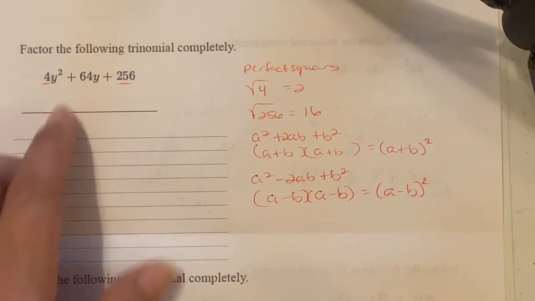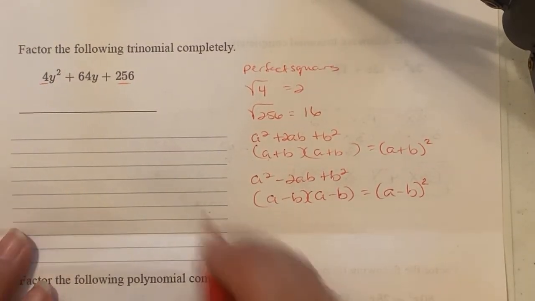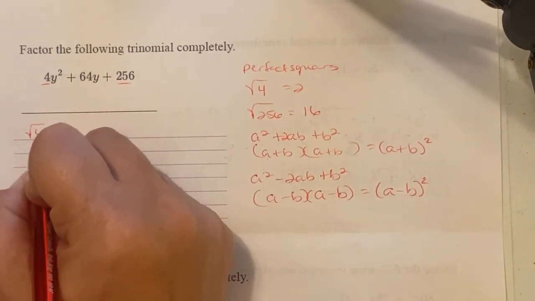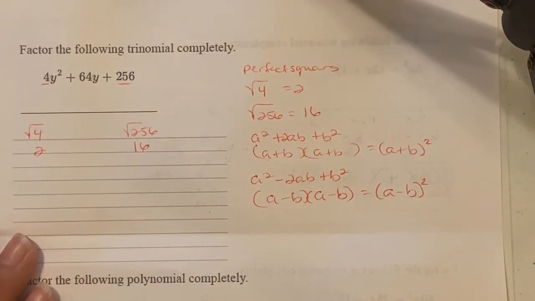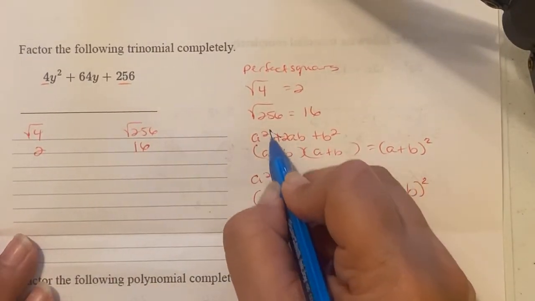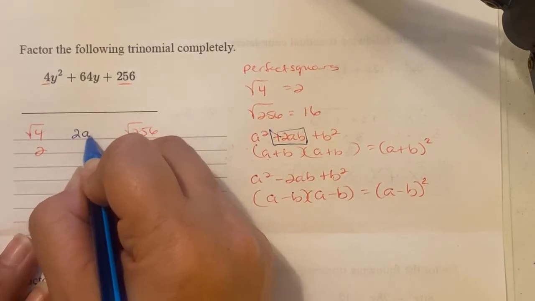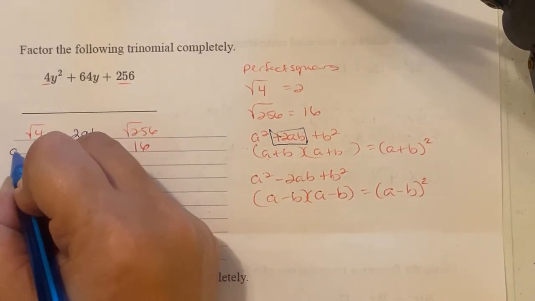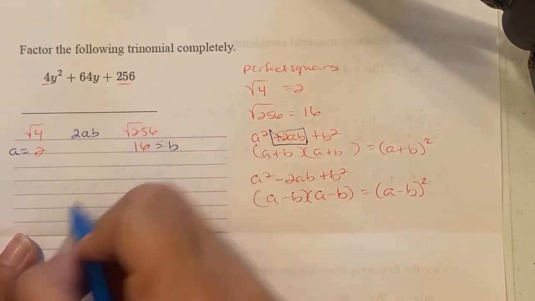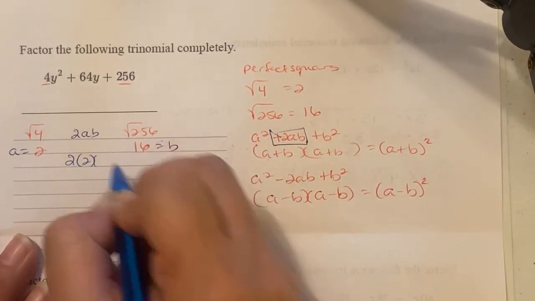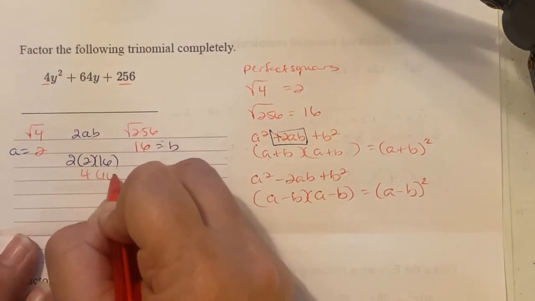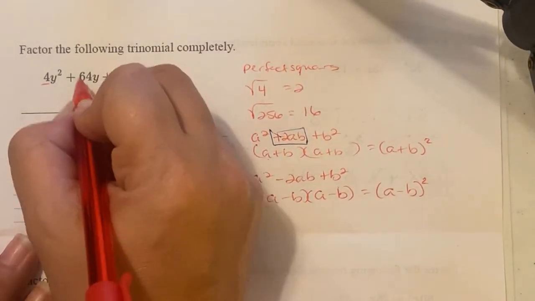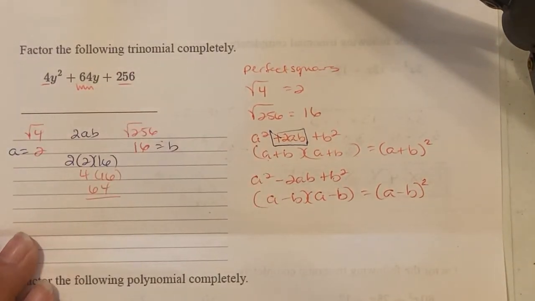So when we look at this problem, first thing we need to know is, can we use it? So square root of 4 gives me a 2, square root of 256 gives you a 16. How do you know if you can use it? The middle term here tells you it is 2ab. Well, this is my a, this is the b. So 2 times 2 times 16. That gives you 4 times 16, which is 64. 64 is the middle value.